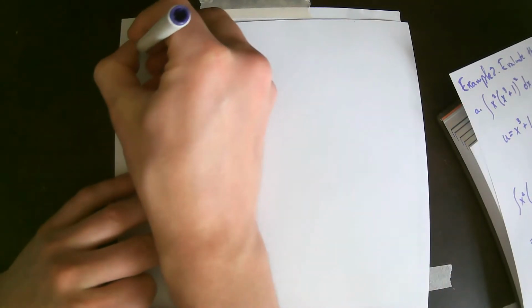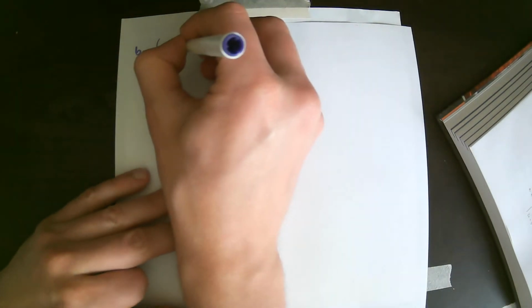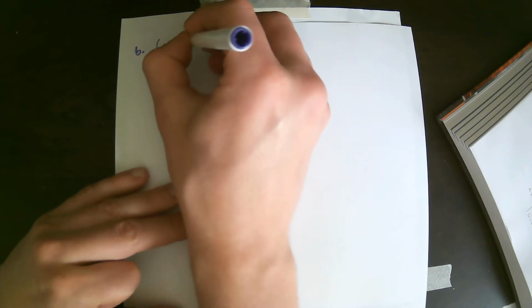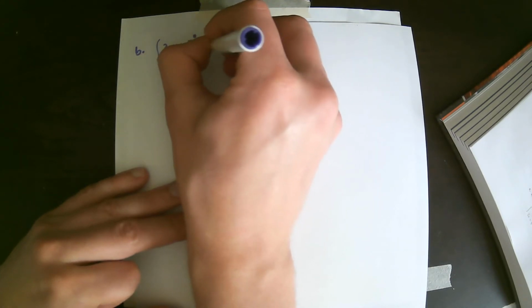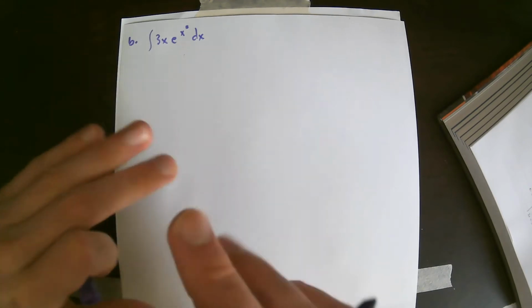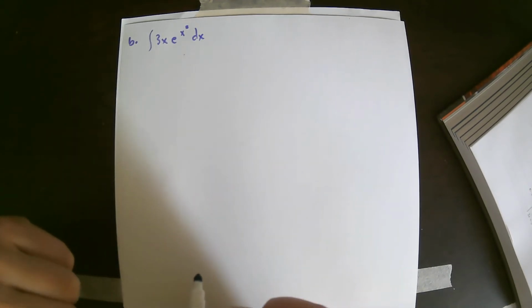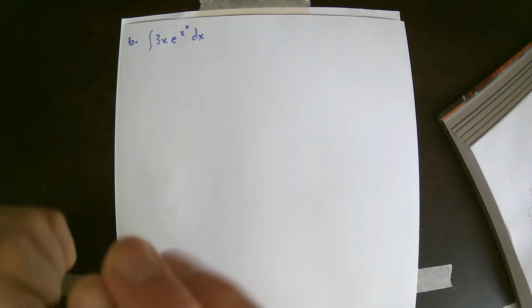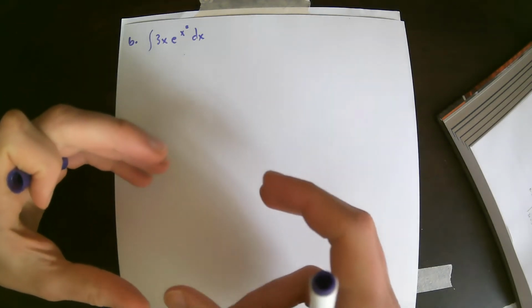Okay, B. Integral of 3x times e to the x squared dx. Gotta pick u first. Remember, let u be that inner function.